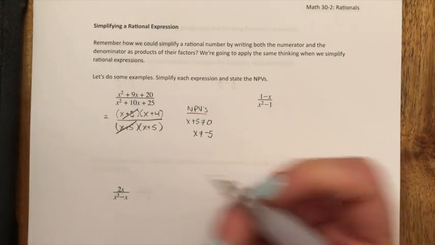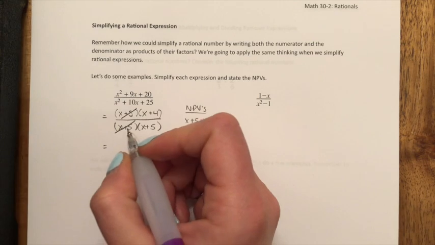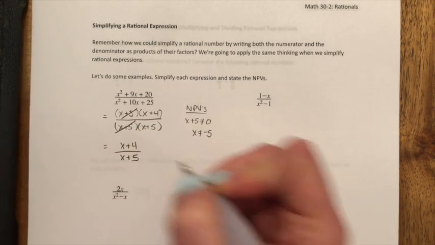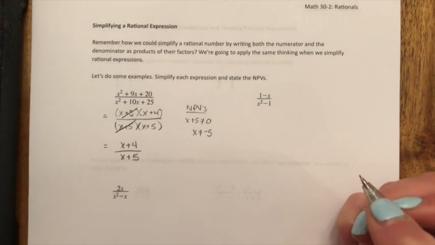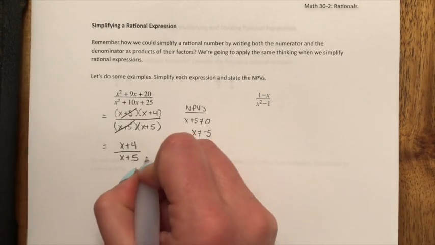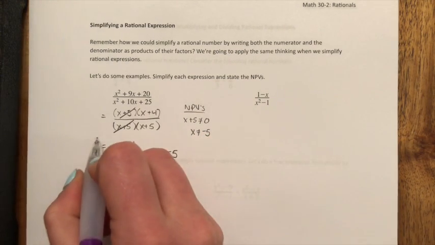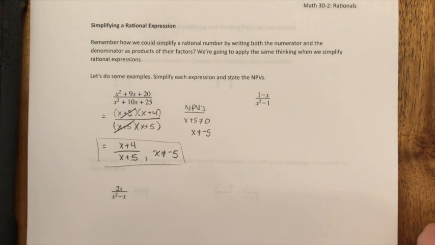Then we can cancel the ones that are on the top and the bottom that are the same. So we're left with x plus 4 over x plus 5, and we need to write as part of our simplified expression that x cannot equal negative 5.